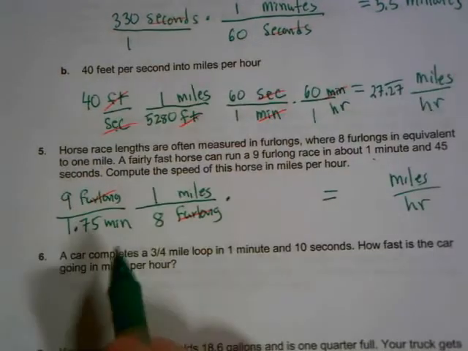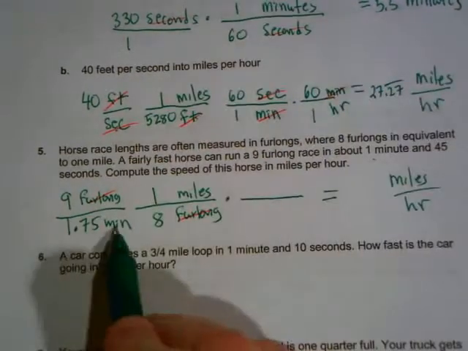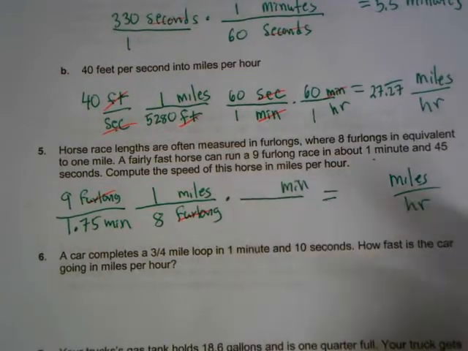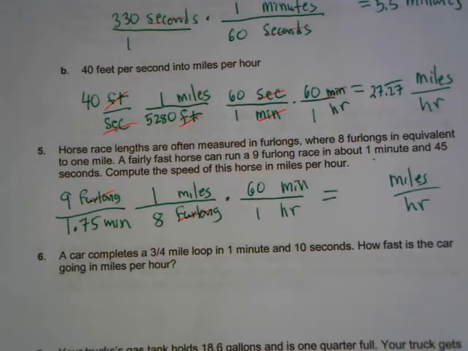Okay, now we repeat with the minutes. So I've got minutes down on bottom. I don't want minutes when I get done, so I need minutes on top. Bottom and top to cancel. And I want hours. And again, I know 60 minutes in 1 hour.